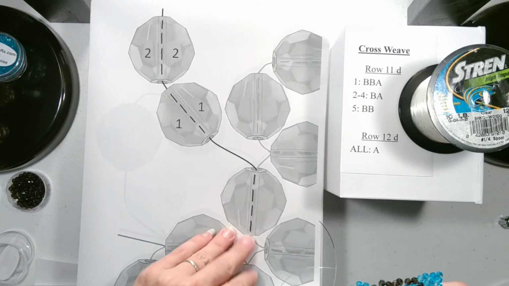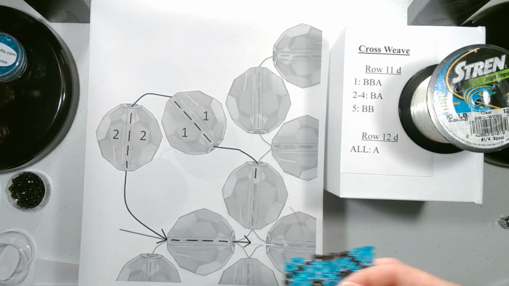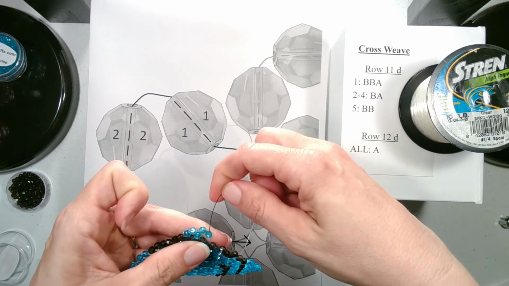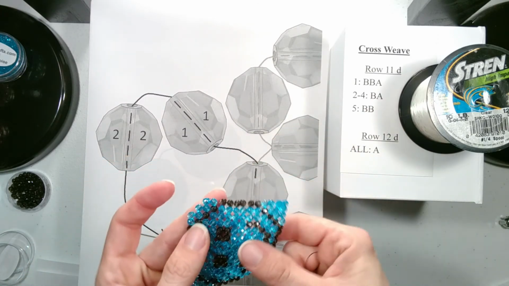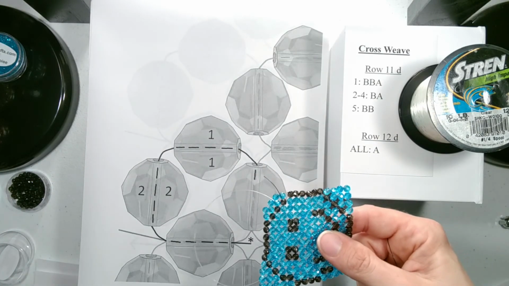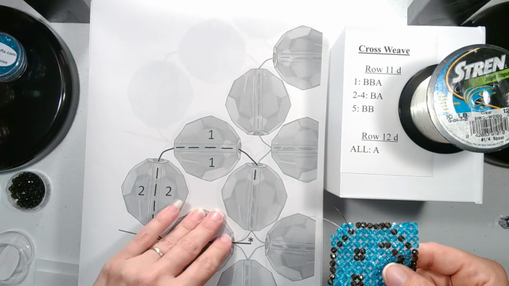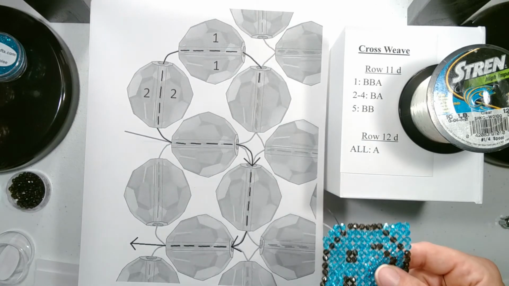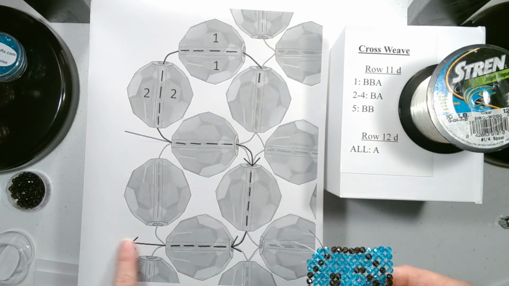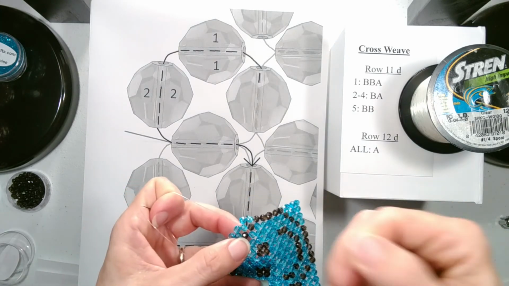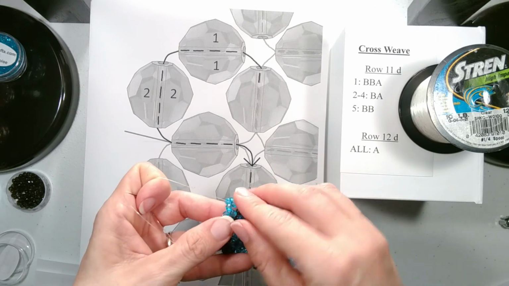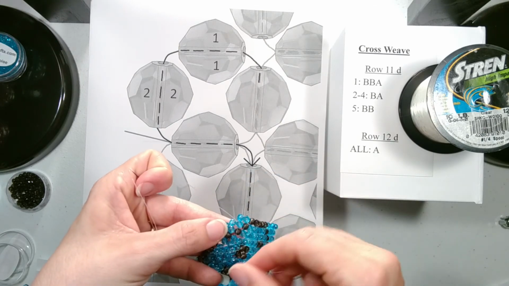Let them drop down, and using the same string we will go through the top bead of our current row. And then there's our string coming out, and we will use the same string, the one coming in towards the previous row, to go down and out through the next set. Down and out.